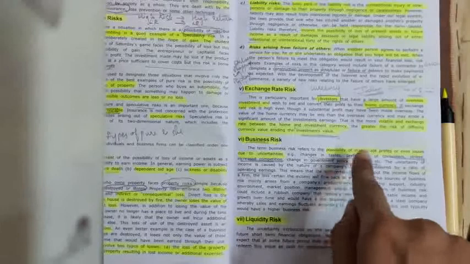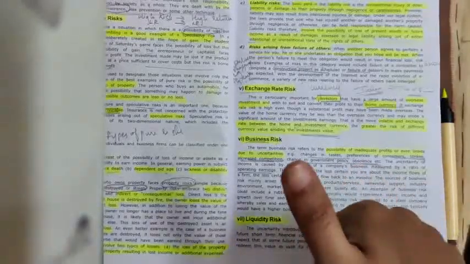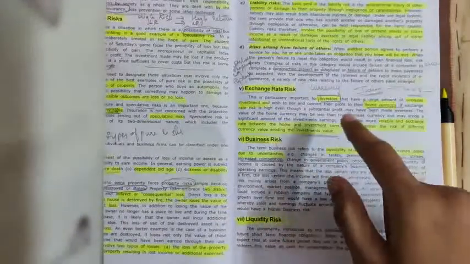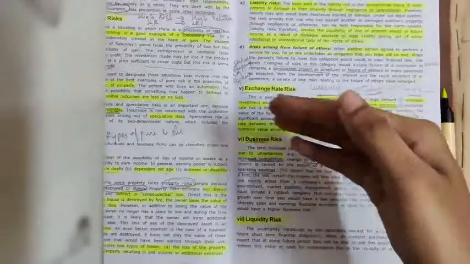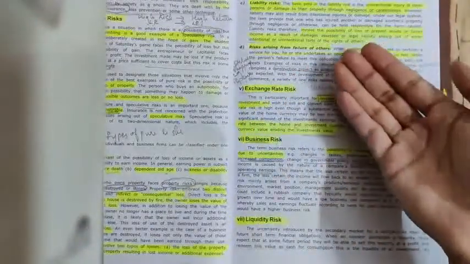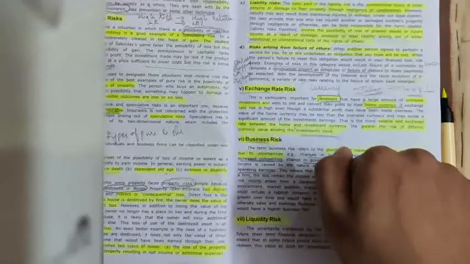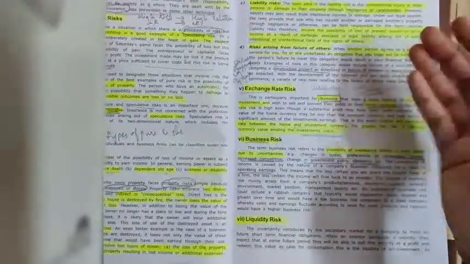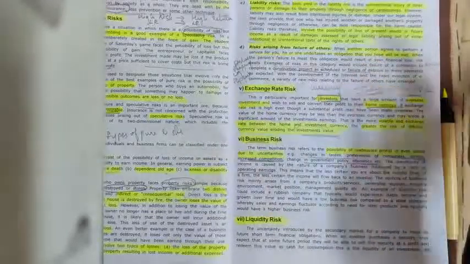Now when they're asking about technological changes, business usually faces a huge technological risk. Okay, I'll tell you why. Because technology is something that keeps updating every now and then, and if you want to keep yourself updated with the changing technology, you need to invest more. So this is a kind of risk. If the company is not updating with the changes in technology, it will stay behind and will not be able to carry out its operations very effectively.